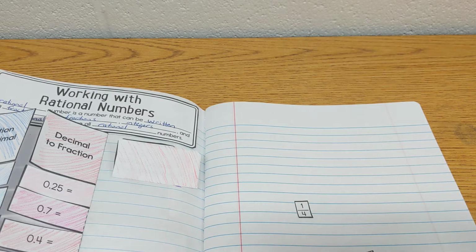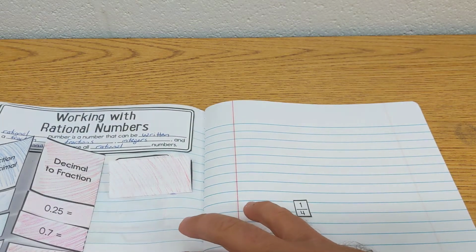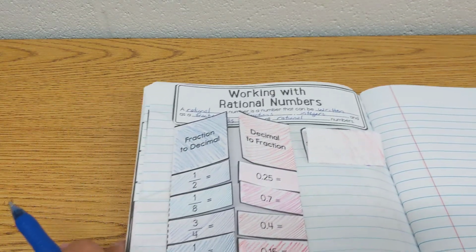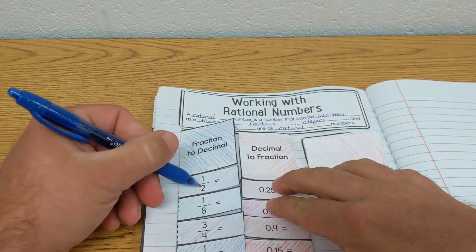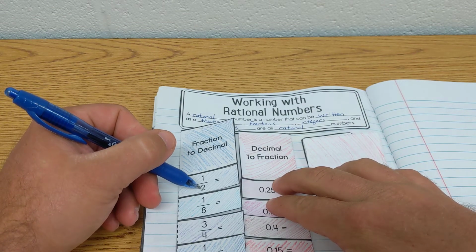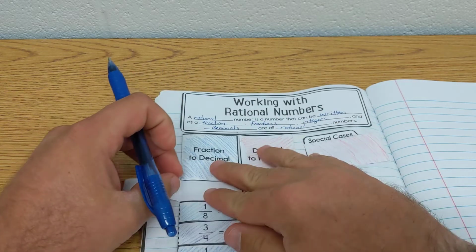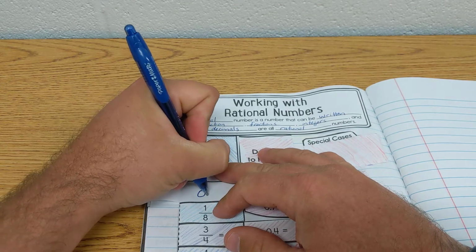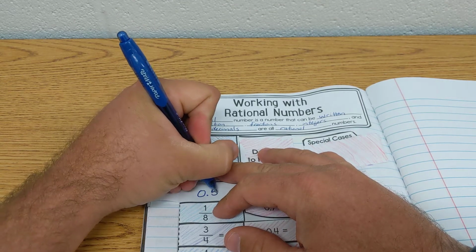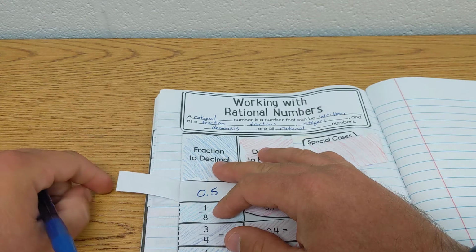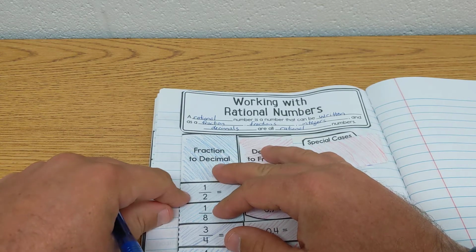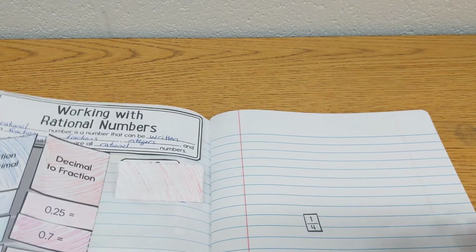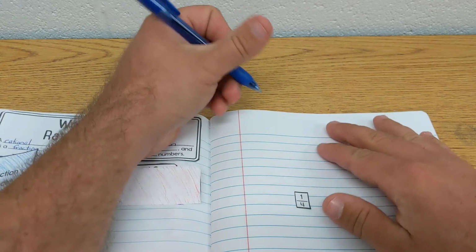Like 1/2. I had to do a little bit more glue in here. So let's just talk about this one over here real quick. So 1/2, in a decimal, should give us what? Well, 0.5 is a half. Okay, so 0.5 is a half. Now let's go over here and figure out how we got there.